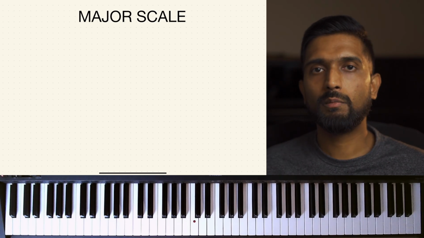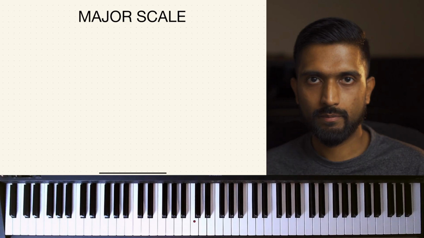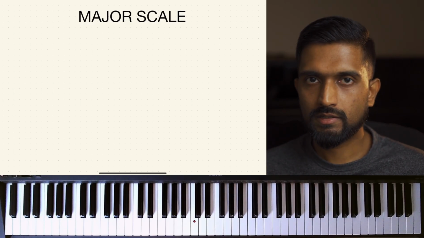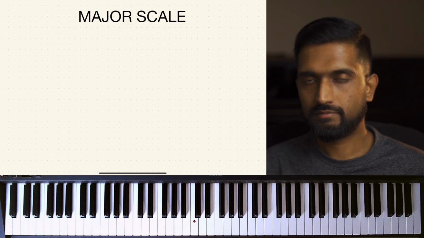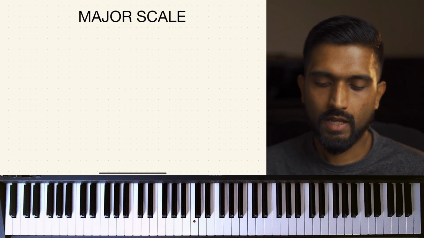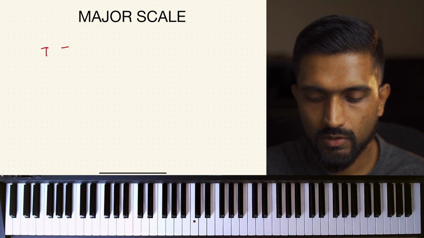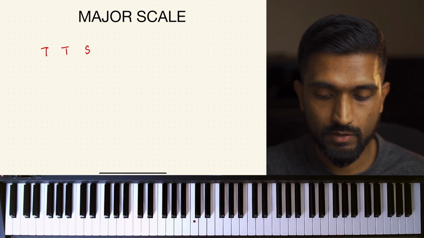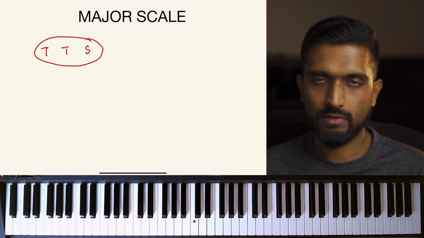So once you learn this formula, you'll be able to make up any major scale by just applying the same formula. So the formula is tone, tone, semitone, tone, tone, tone, semitone. We'll just break that up. So the first part of the formula is tone, tone, and semitone. So I've written it here. The first part of the formula is tone, tone, semitone.